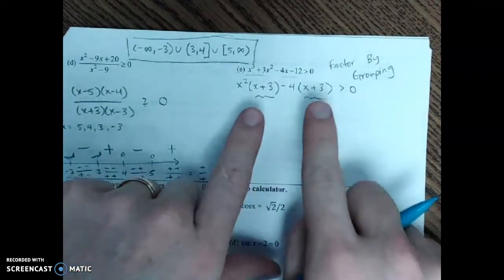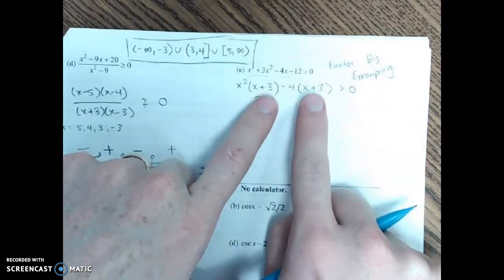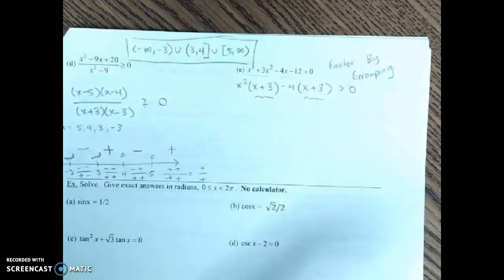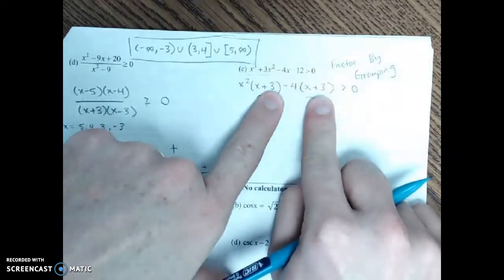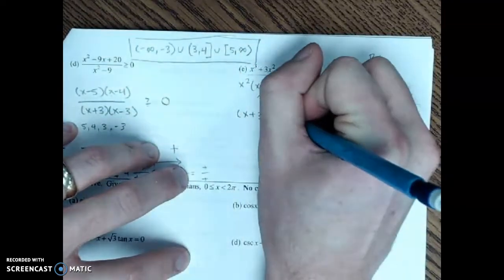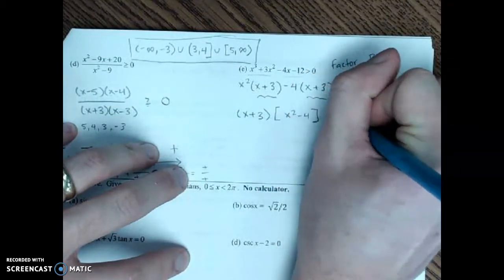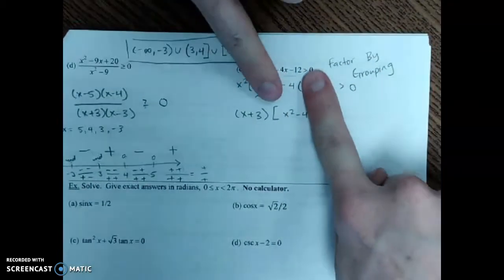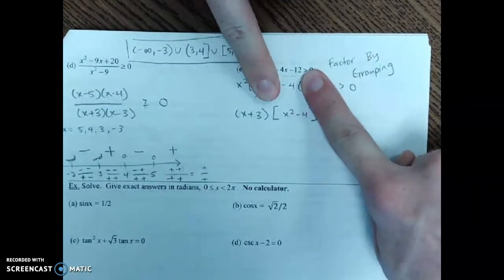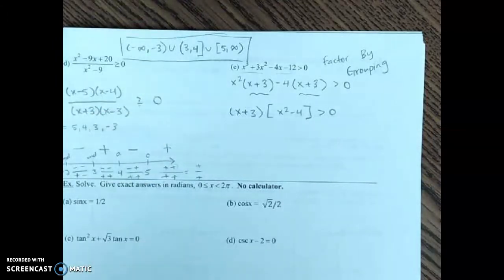Right, so let's see. Now that I've got this factored initially, I can see that both of these chunks have the x plus 3 grouping in them. So now I'm actually going to factor this all the way out to the front. So factor out the x plus 3. Factor this out, and then you can see you've got an x squared minus a 4, which I've just kind of regrouped together. You could do brackets, or you could put parentheses. I don't know. I just put the brackets for whatever reason.